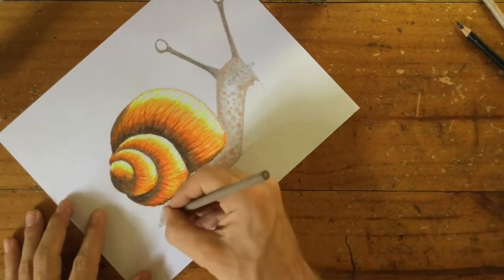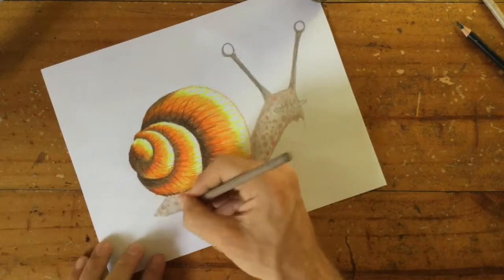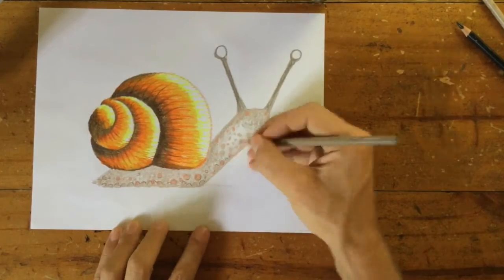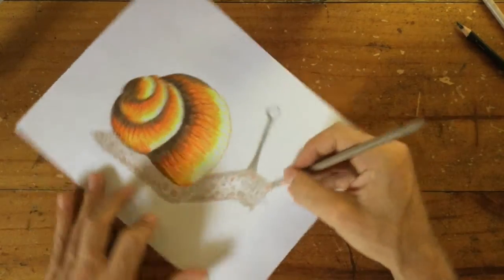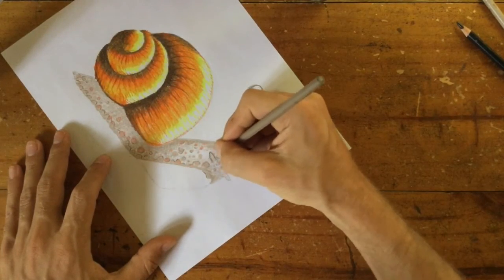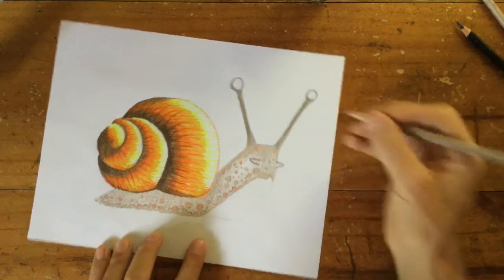And now we're going to use the grey to outline some of these blobs. And the little, whatever these things are, just give them a little outline.